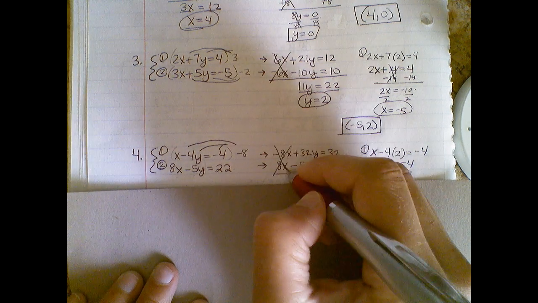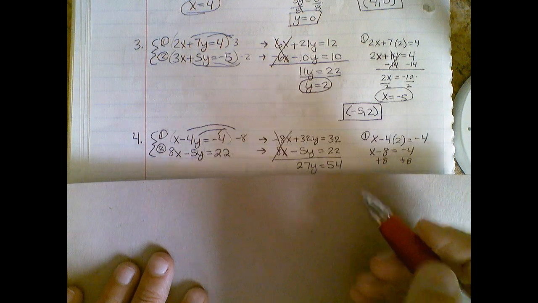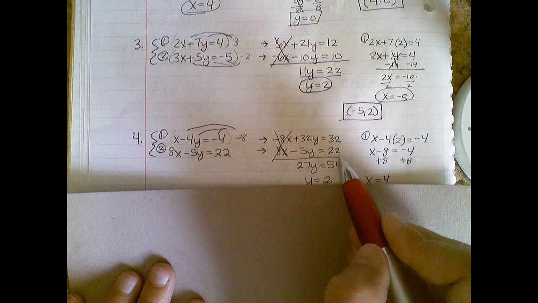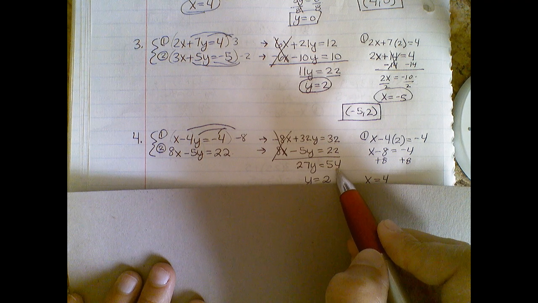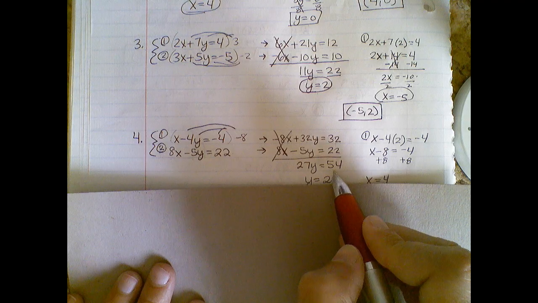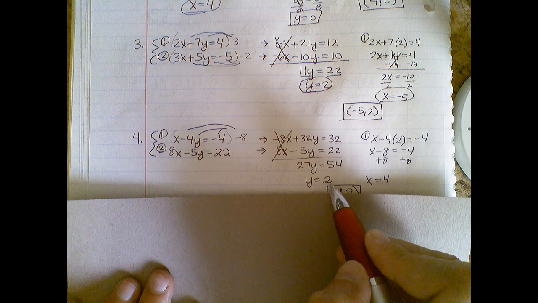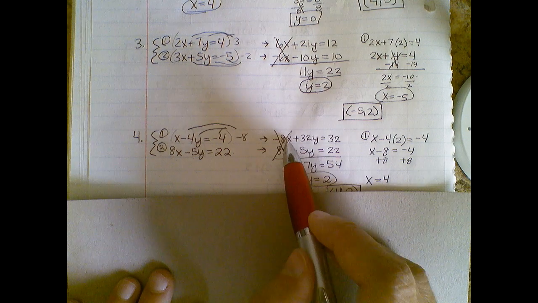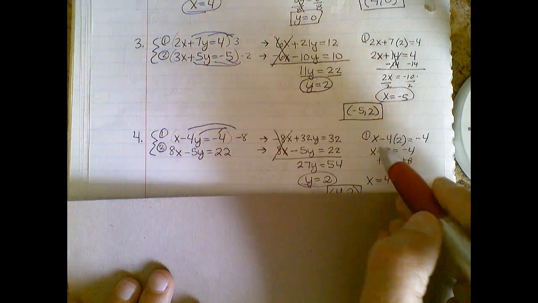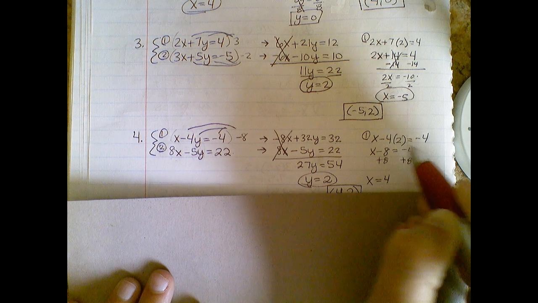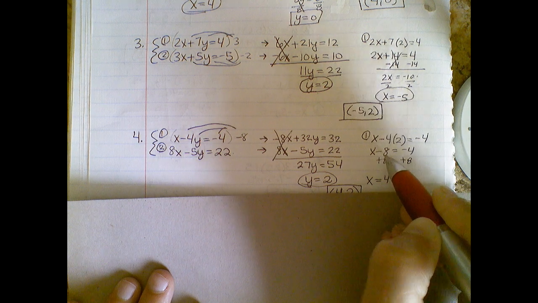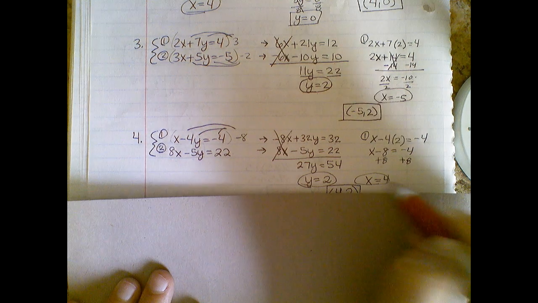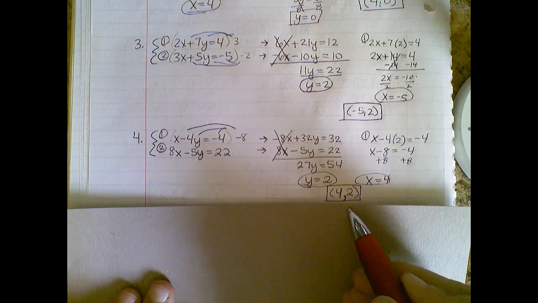Now my x's cancel out. So I have 32y minus 5y is 27y. 32 plus 22 is 54. I divide both sides by 27, so I get y equals 2. Now once I get that y equals 2, I can plug that back into equation 1, 2, or this 3. So I used equation 1, so x minus 4 times 2 equals negative 4. So I have x minus 8 equals negative 4, plus 8, I get x equals 4, and then I write my answer as a coordinate.